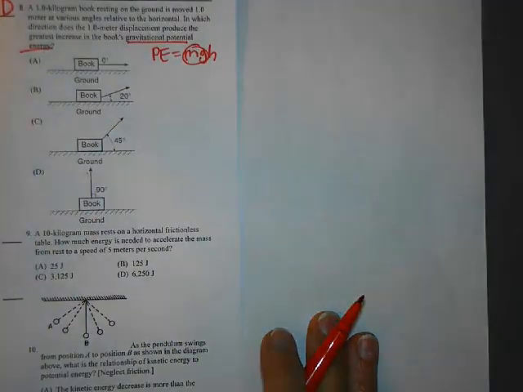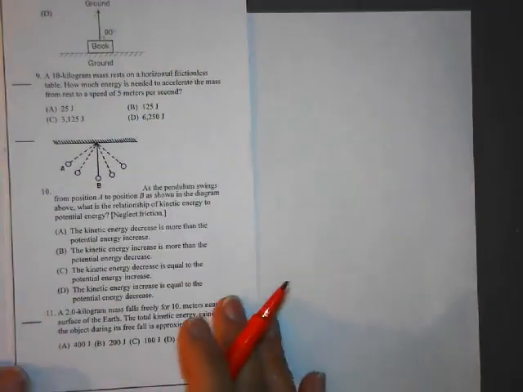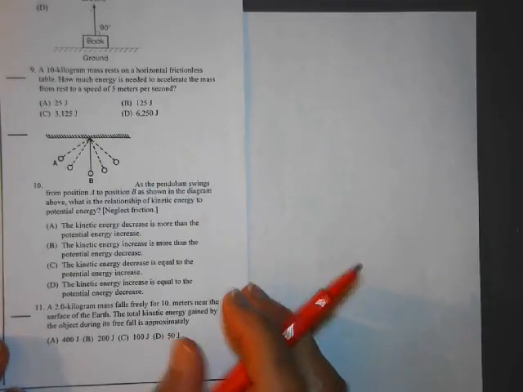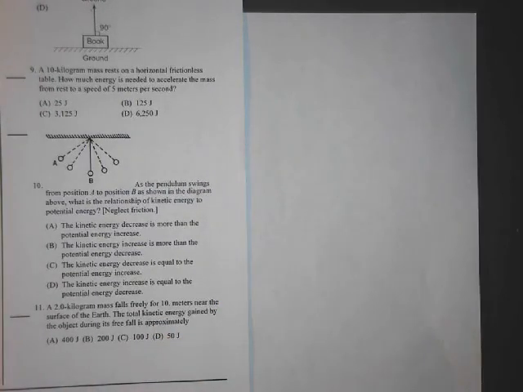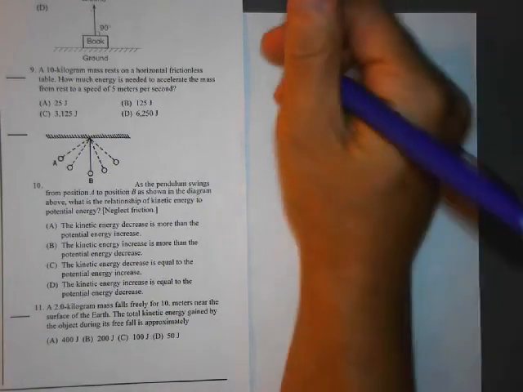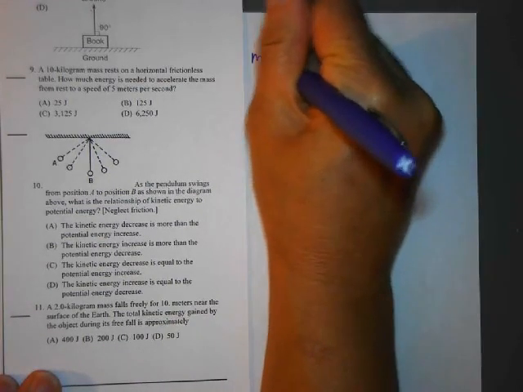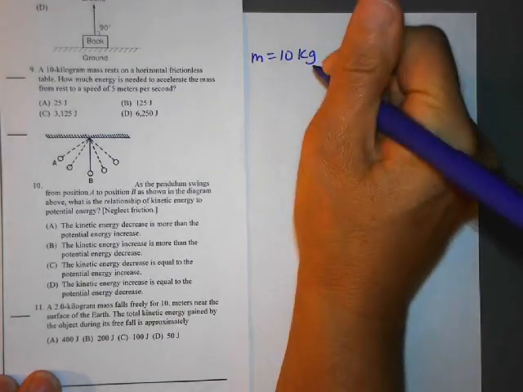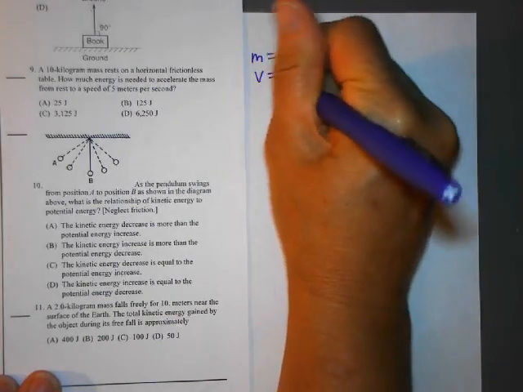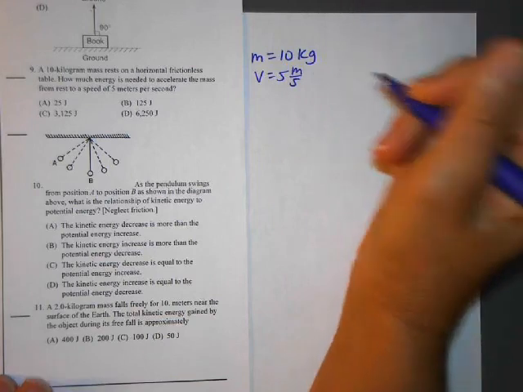All right, number 9. A 1 kilogram mass rests on a horizontal surface. How much kinetic energy is needed to accelerate the mass to a speed of 5? So the mass is 10, and they want the velocity to be 5 meters per second.